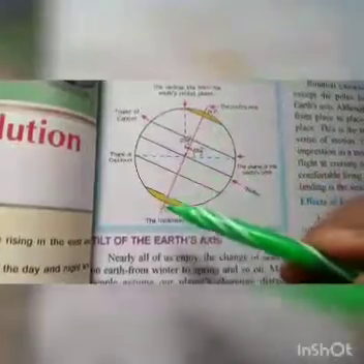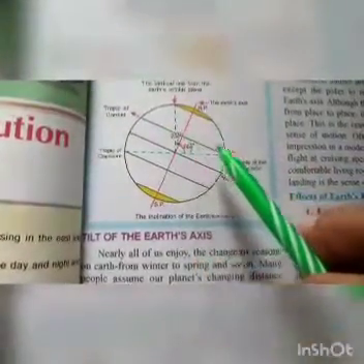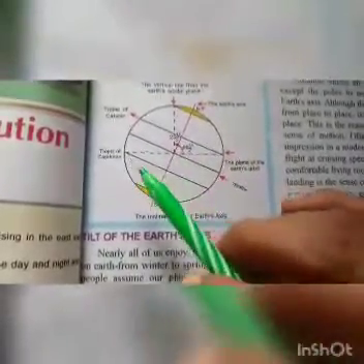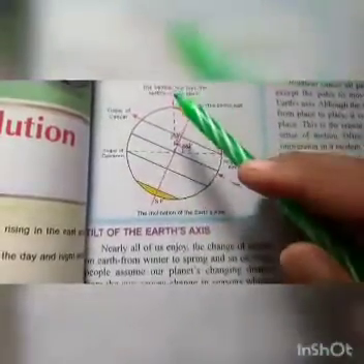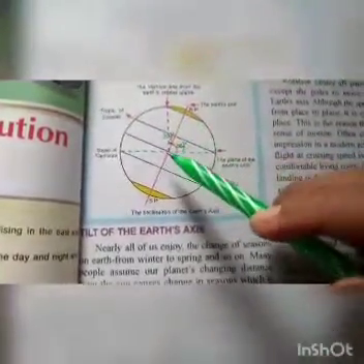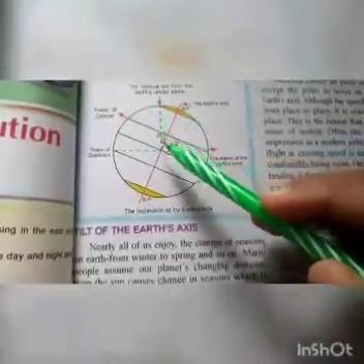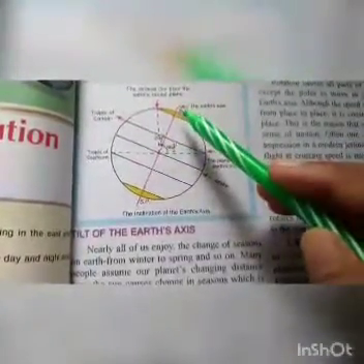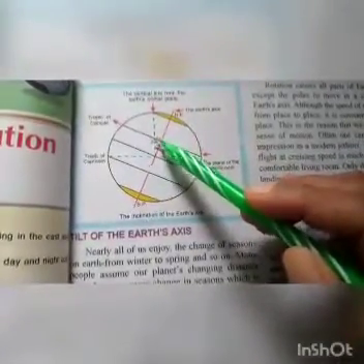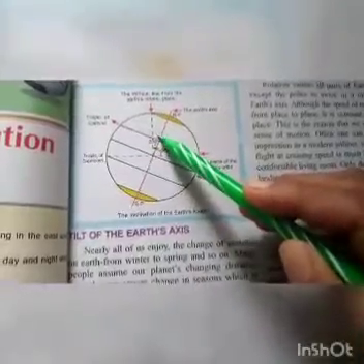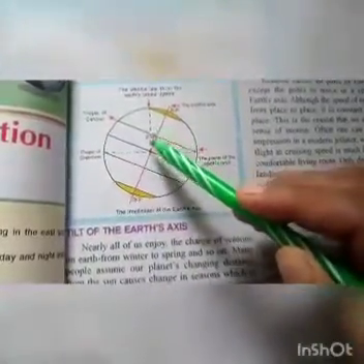This is earth's axis. This is your Tropic of Cancer and Tropic of Capricorn. This is equator. This is south pole, north pole, and this is a vertical line, this is the orbital plane, and this is the earth's axis. So earth axis, see the inclination, this is slightly tilted, so the inclination is 23.5 degree, right? The inclination is 23.5 degree.